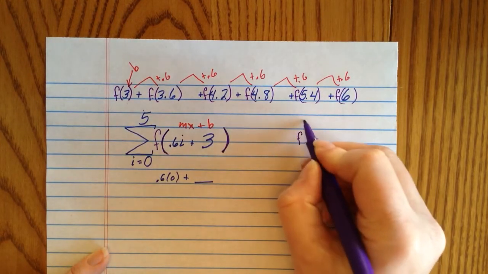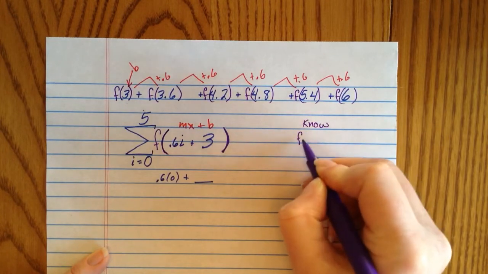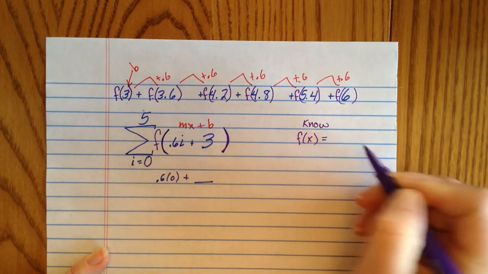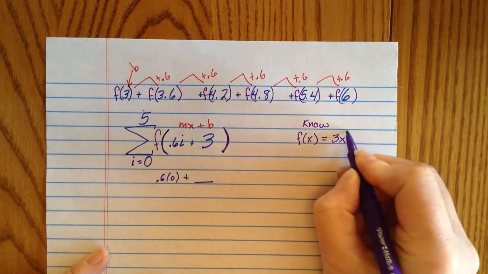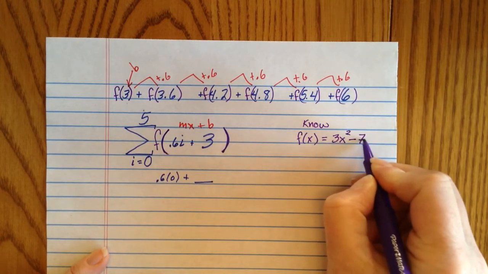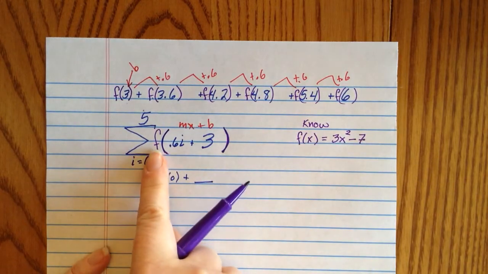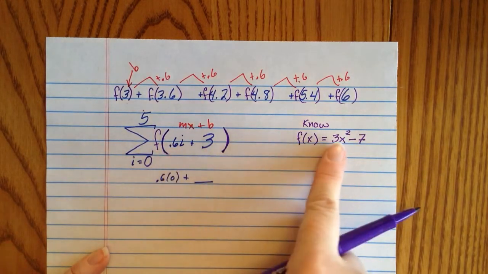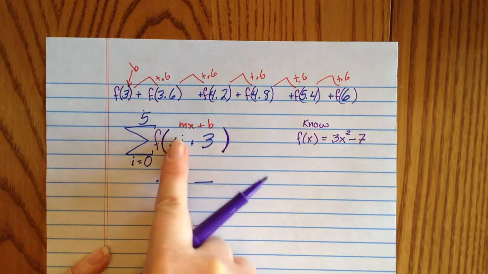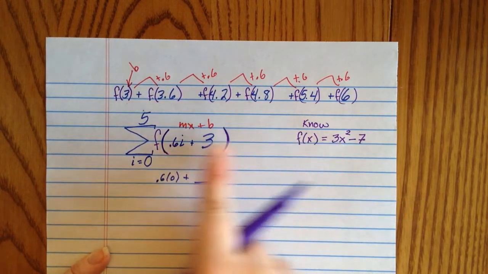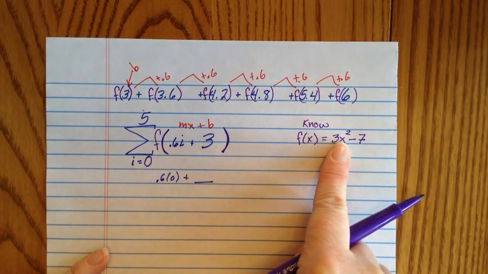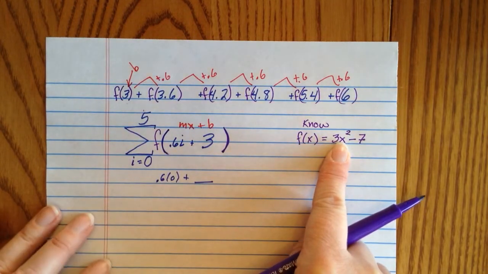What if we know that f of x is some kooky, crazy function, like 3x squared minus 7? Well, what does this mean? This means, in my expression, everywhere I see an x, I'm going to replace it with 0.6 I plus 3.